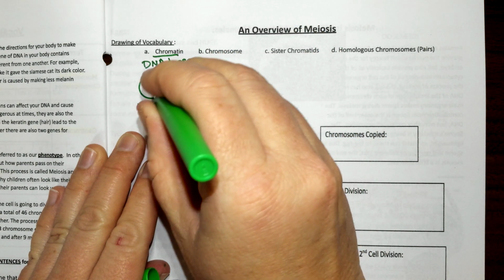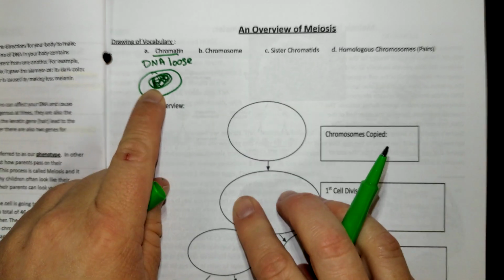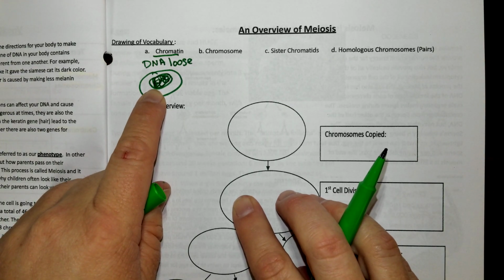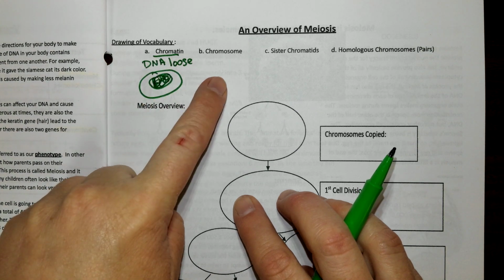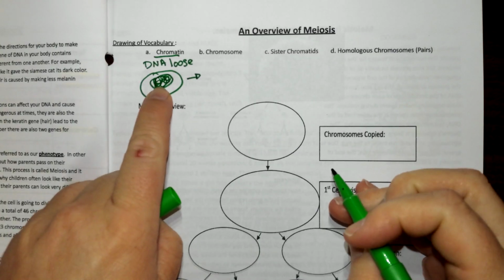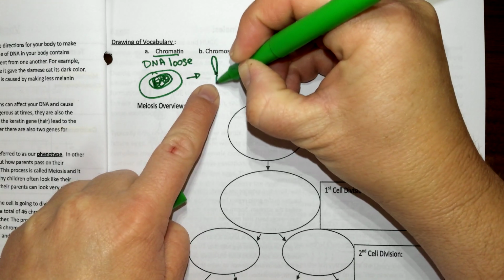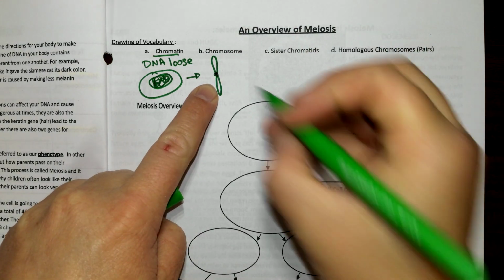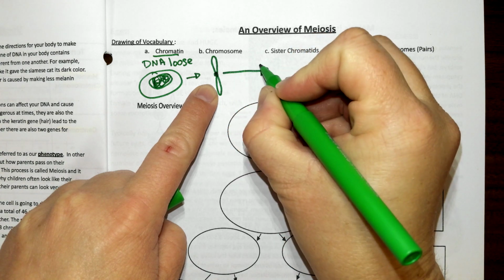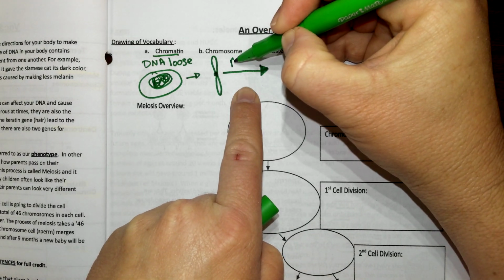It's loosely in the nucleus so that it can be accessed to do normal basic cell things like using the DNA to make proteins. If a cell is going to go into mitosis or meiosis, then the chromatin will curl up inside of the nucleus to form a chromosome, such as this. If the cell is going to divide, it will need to first do DNA replication.